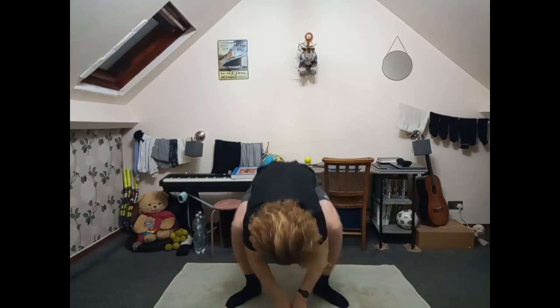Also pointing to the outside. We're having an ulnar space between the heels. Breathe in and lift the arms up. And breathe out and sink down. The elbows against the inside of the knees. Breathe in and straighten up. And breathe out and come back up.